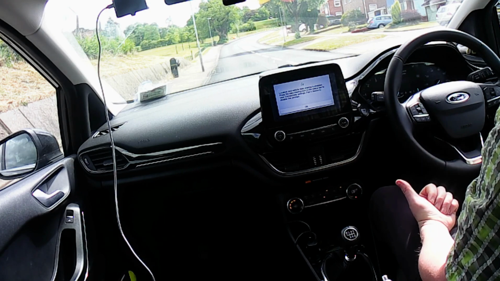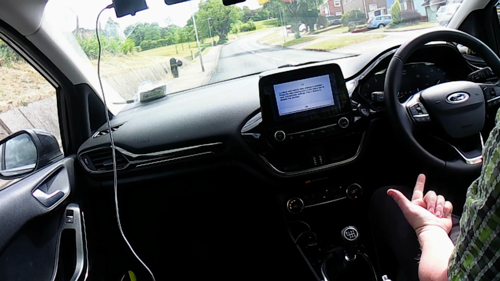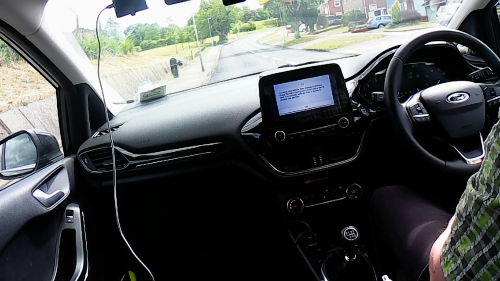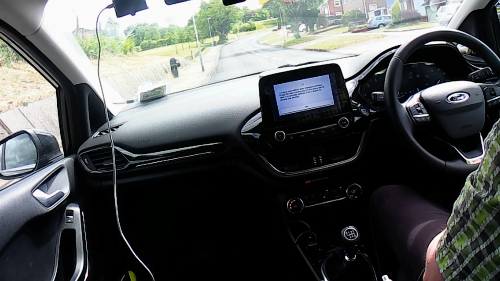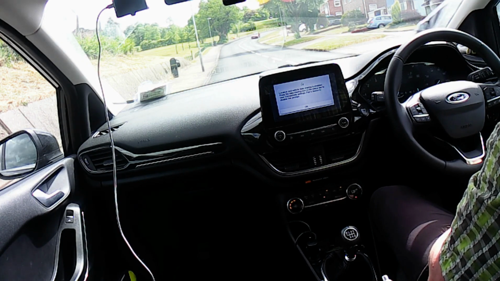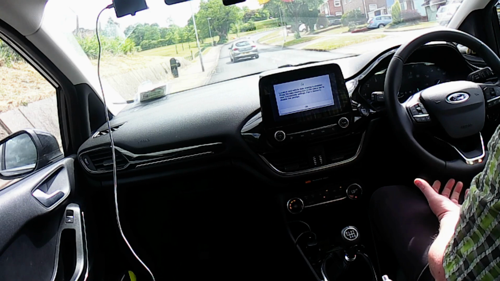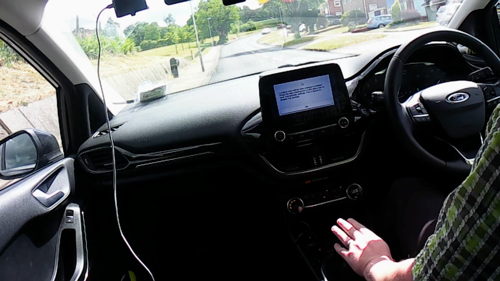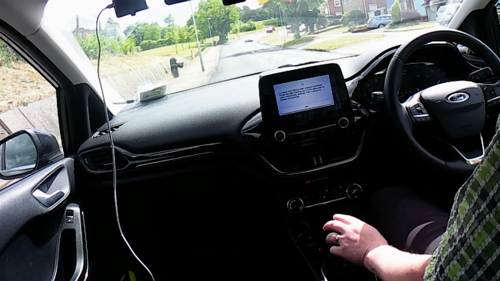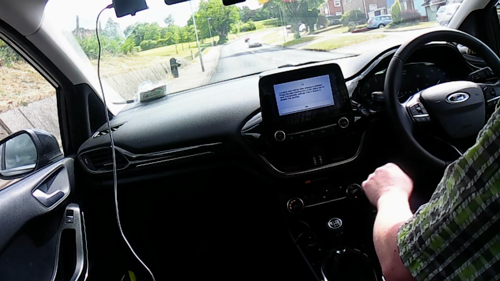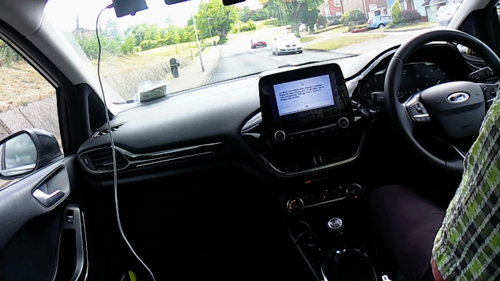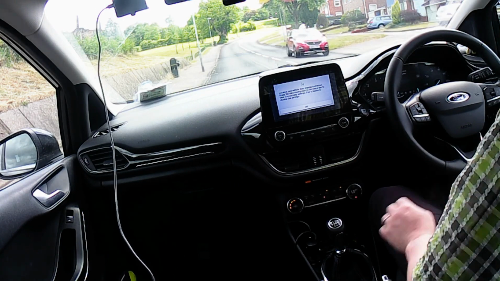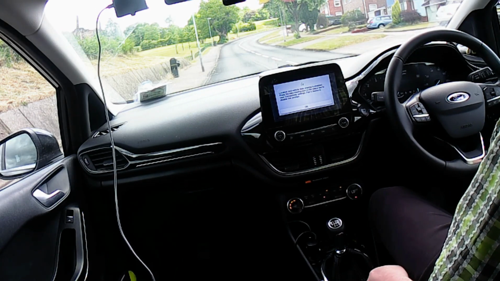Check that your handbrake is on. You check that you're in neutral before you start the engine. Have a think about the dangers of starting the engine if you had accidentally left it in first gear or reverse gear. So I've turned my engine off. I've popped it in first gear, my handbrake is on. Let's have a look at what we should do.